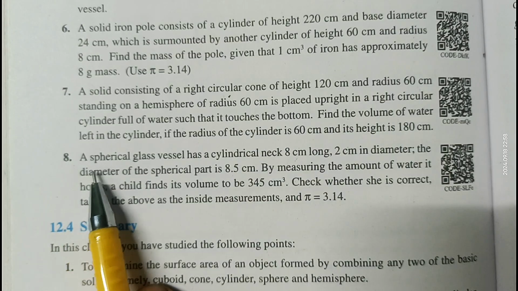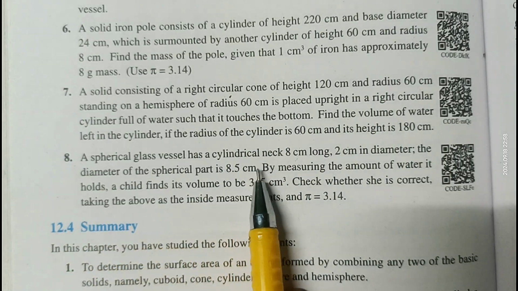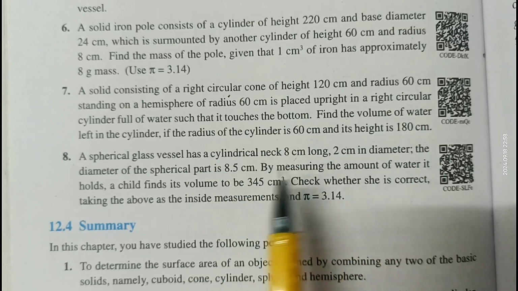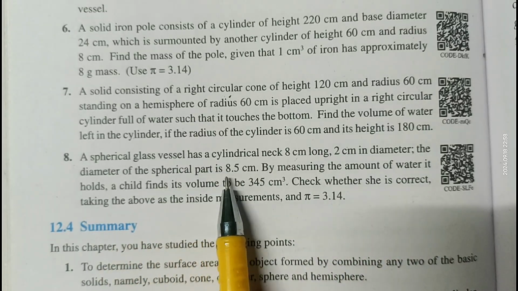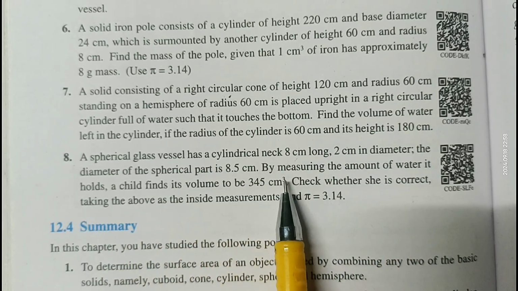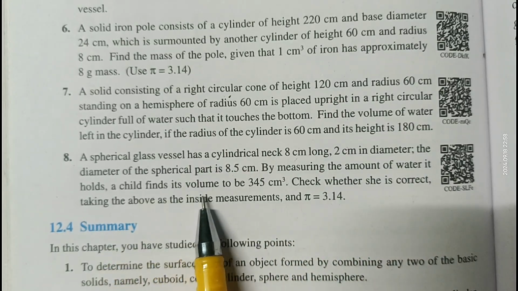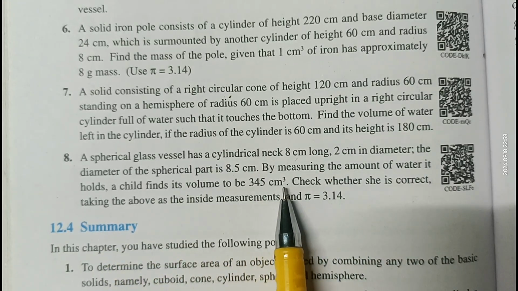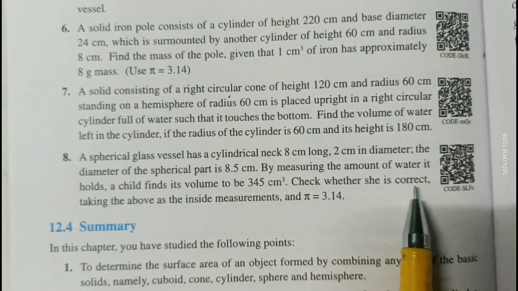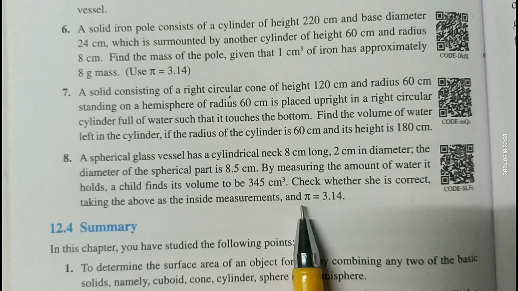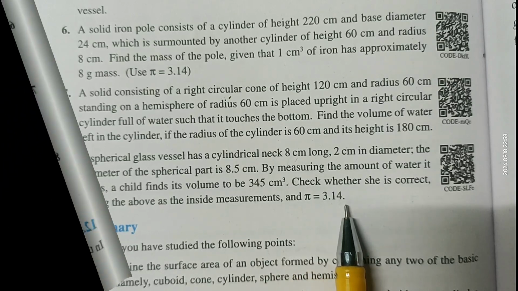Question number 8. A spherical glass vessel has a cylindrical neck 8 cm long, 2 centimeter in diameter, and the diameter of the spherical part is 8.5 centimeter. By measuring the amount of water it holds, a child finds its volume to be 345 centimeter cube. Check whether she is correct. Taking the above as the inside measurements, use pi as 3.14.